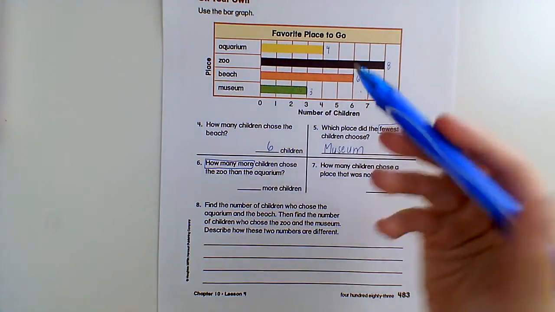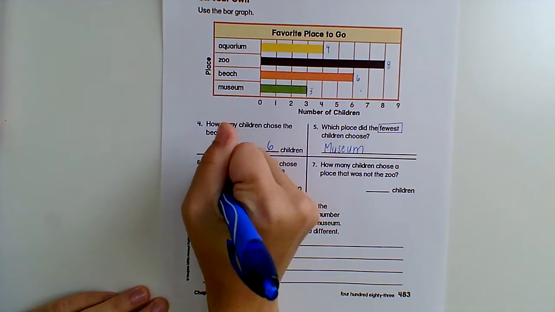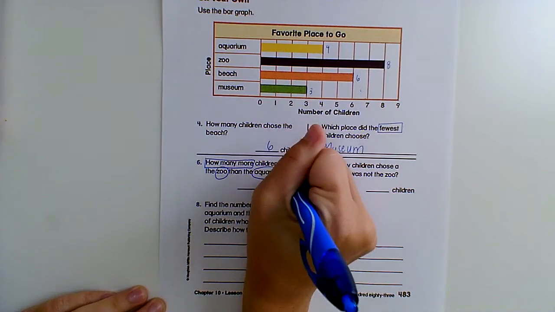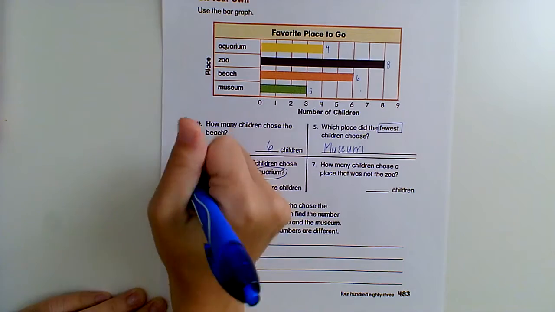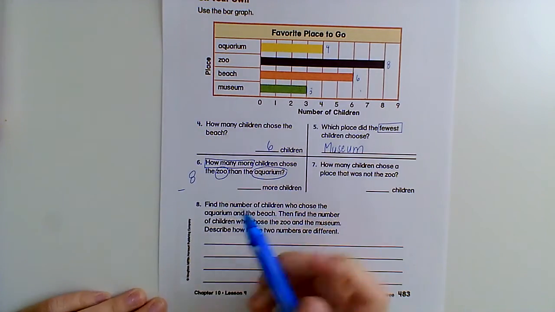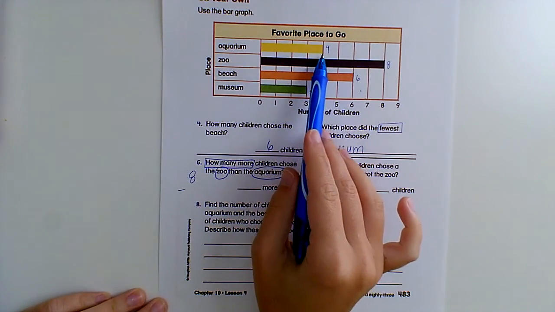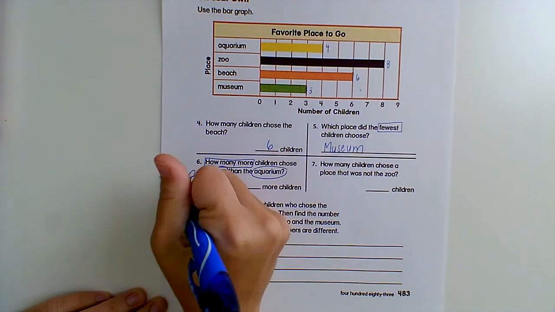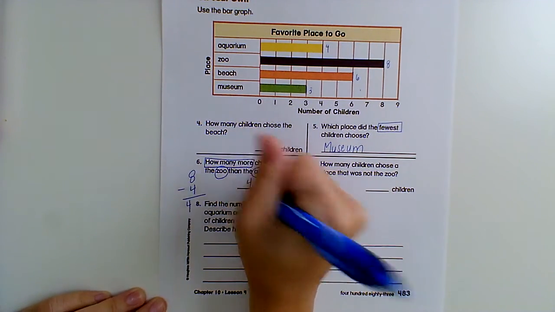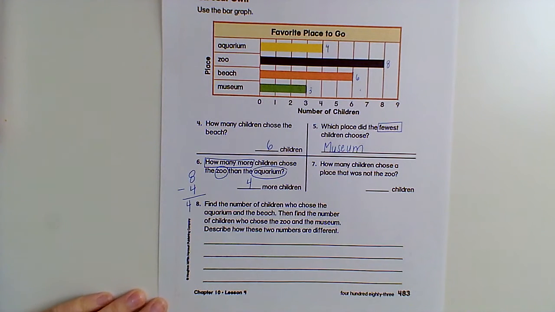So those are the 2 numbers I'm going to look at. I go across to the zoo, and I see that 8 children chose the zoo. Then I look at the aquarium. How many children chose the aquarium? 4. So I'm going to subtract 8 minus 4, and my answer is 4. 4 more students chose the zoo than the aquarium.